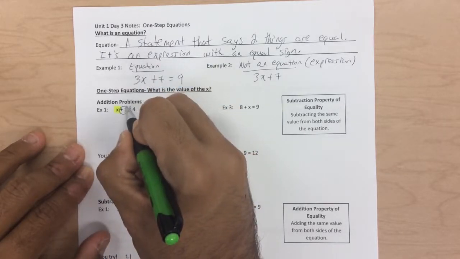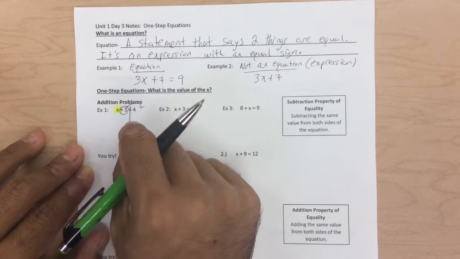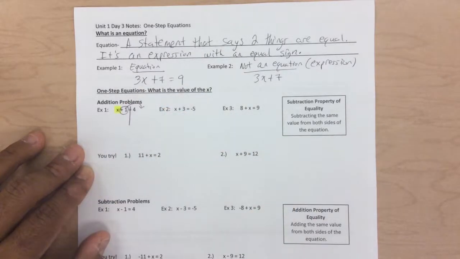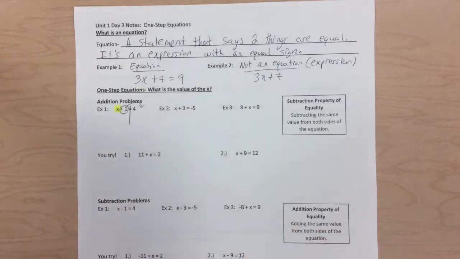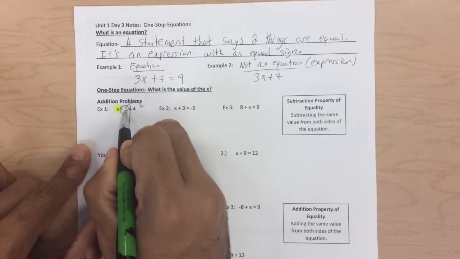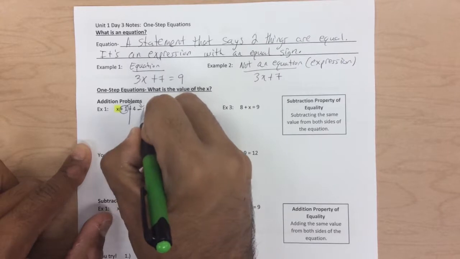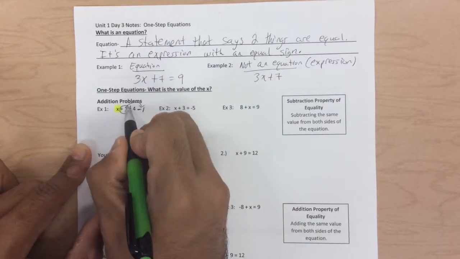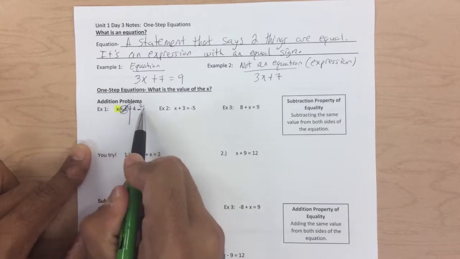Now if I jailbreak that number across the equal sign to the other side, I'm literally picking that number up and moving it to the other side. But the only way I can move it to the other side is by doing the opposite of the operation. So the operation is plus 1. So what's the opposite of plus 1? Minus 1. Now this number is no longer here because we literally picked it up and moved it over to the other side. We jailbreak.